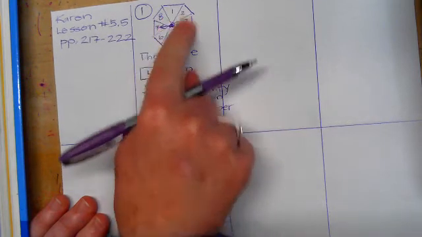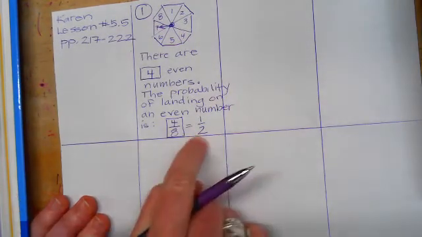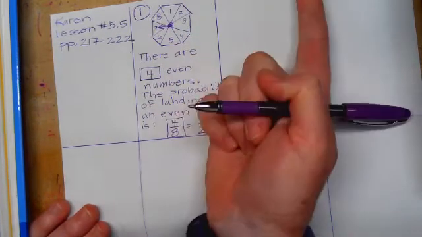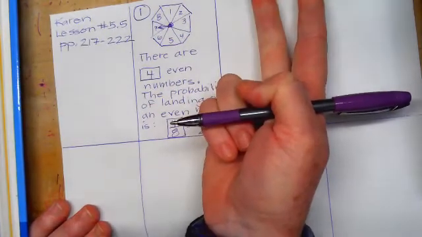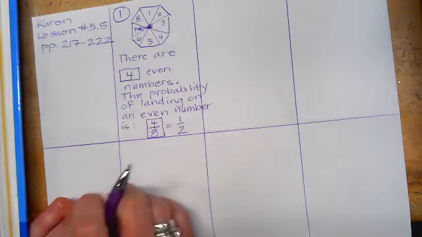If we were to look at the chance of her landing on 0, we would have no chances of her landing on 0 because 0 is not on here. But she has 1 out of 2 chances of an even number because she's either going to land on an even or an odd, right? So 1 out of 2.